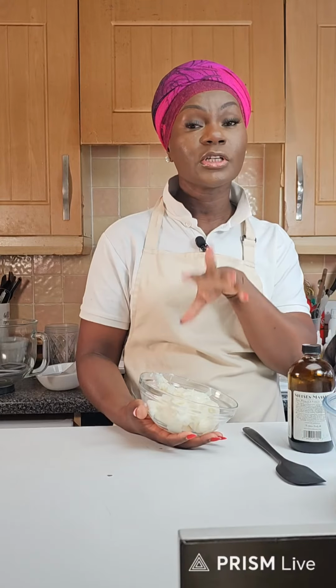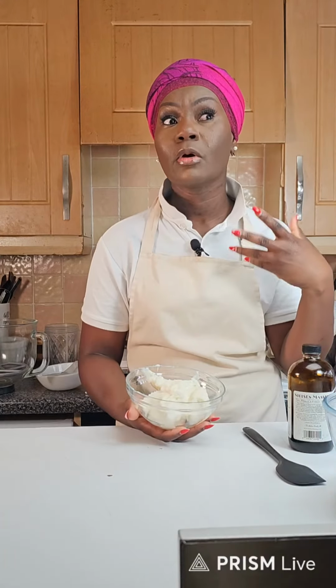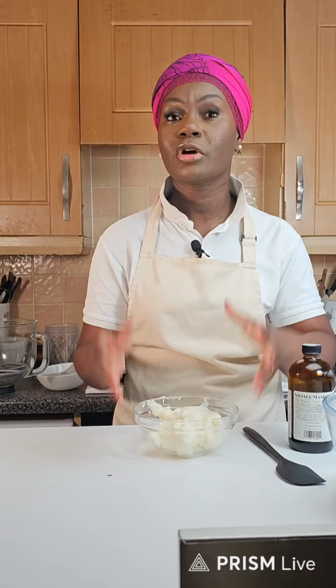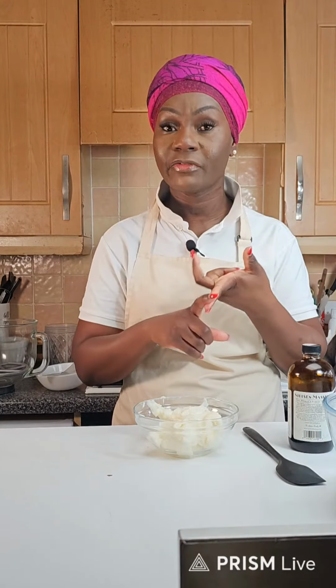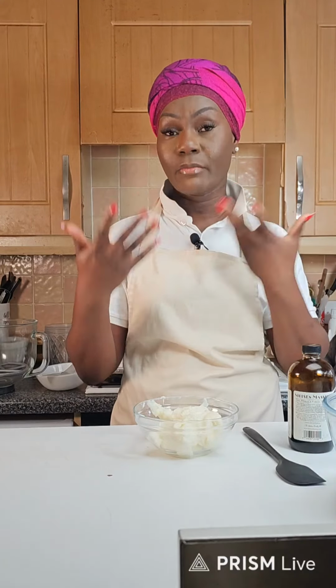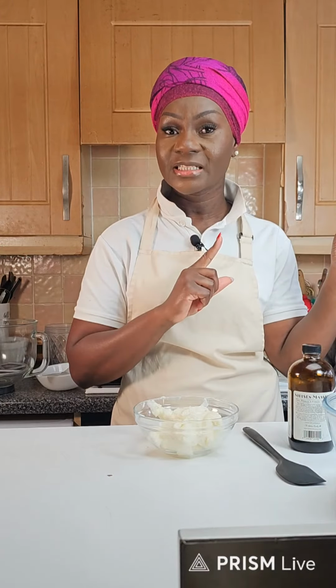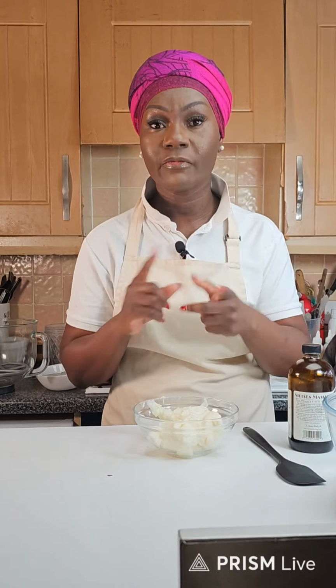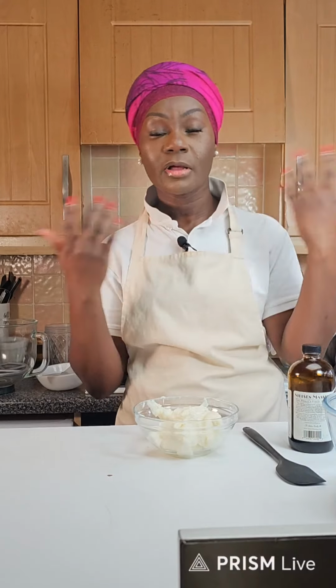And when we focus on the cons of using shortening, we focus on it just because we're drawing comparison to butter, which has the competitive advantage of flavor and taste and mouthfeel. But when we compare it to shortening, butter has some downside, which is that it is not very stable because it has a lower melting point. So that's enough about it.